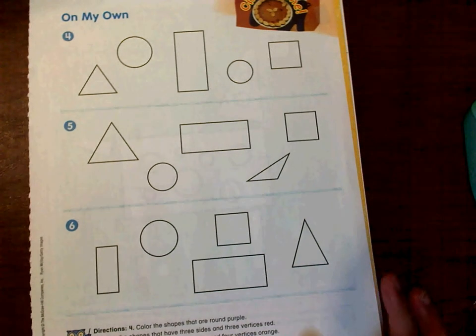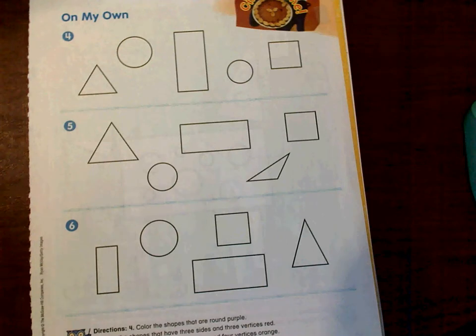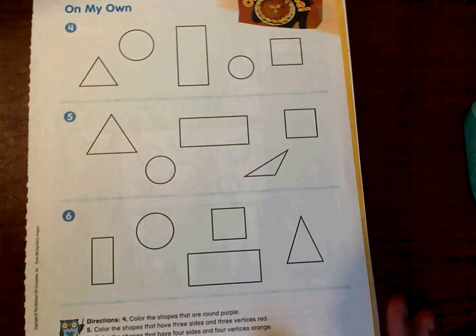Welcome back, boys and girls. Guess what? We're going to need some more crayons. So you are going to need the color purple, red, and orange. Pause the video and grab your purple, red, and orange crayons now.